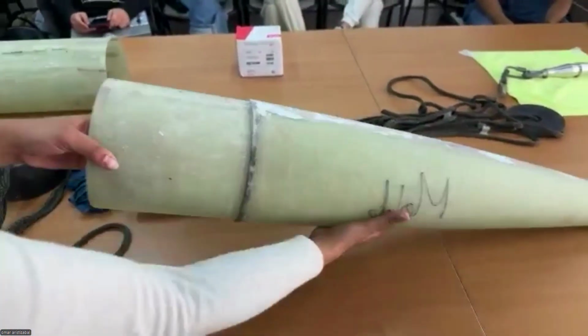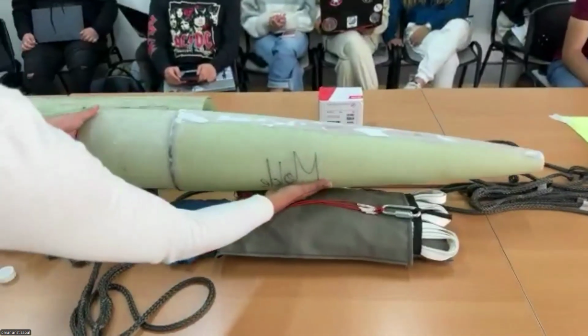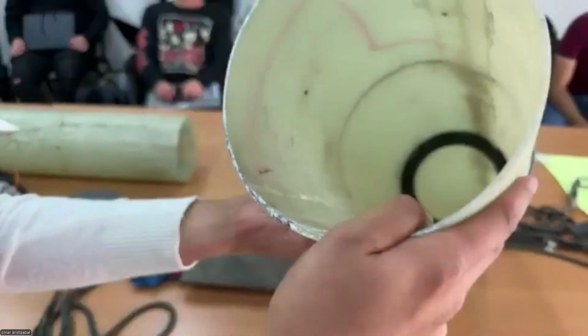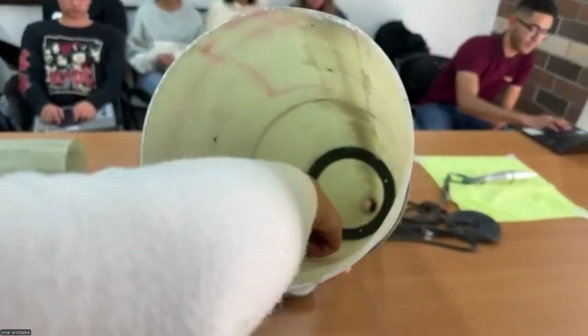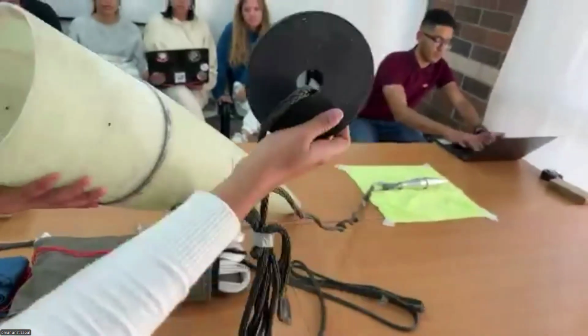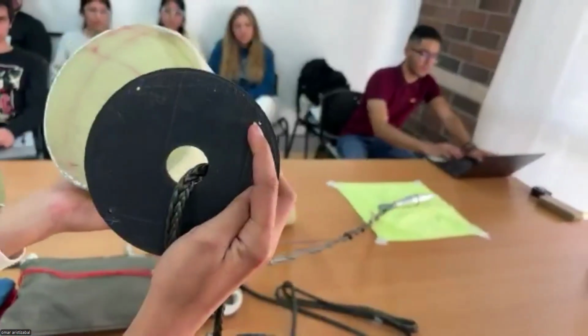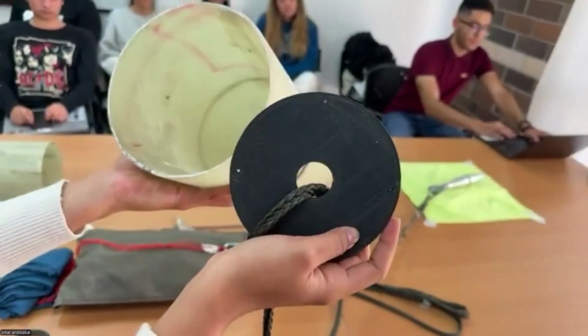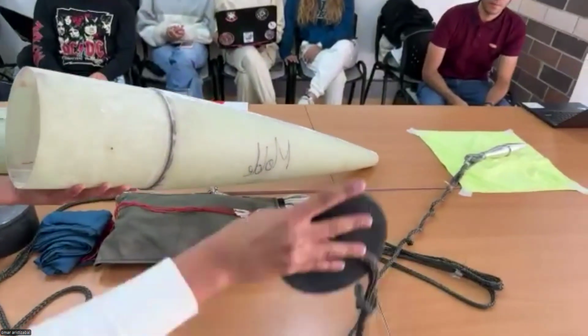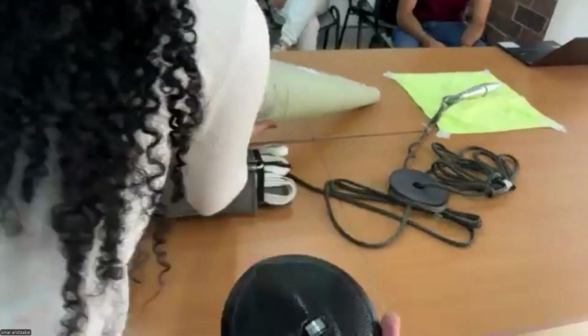There are 4 shear pins, and the recovery team also made this ring. This other ring is attached to those little holes, to avoid the main parachute getting stuck on the nose cone during the ejection.